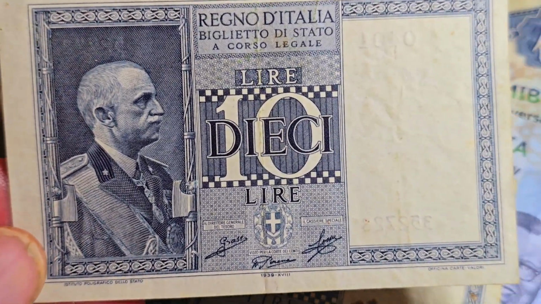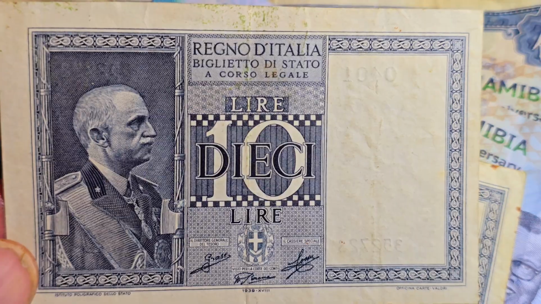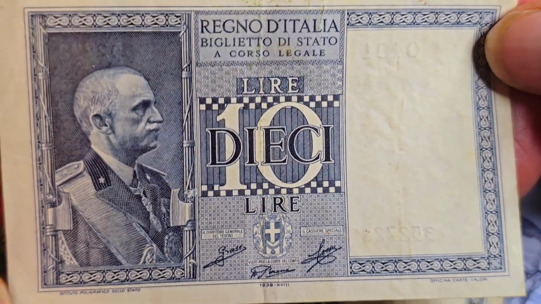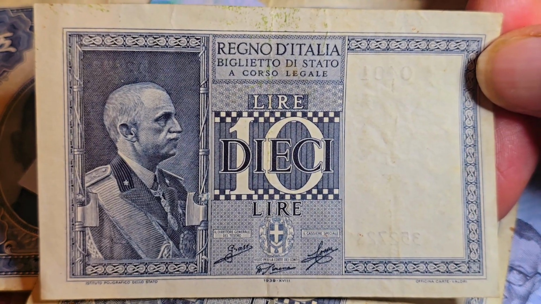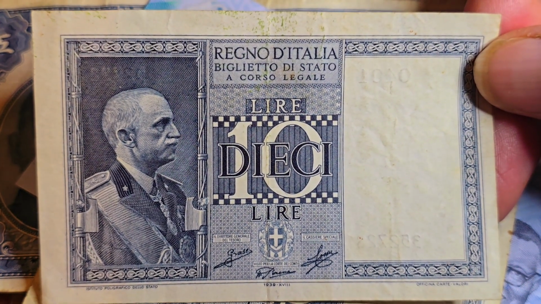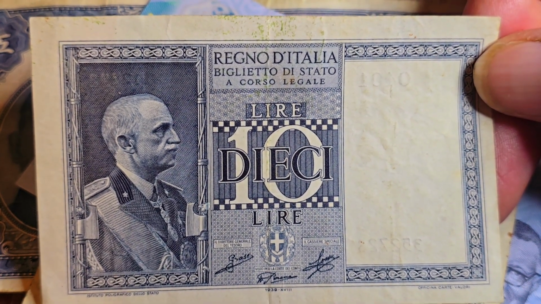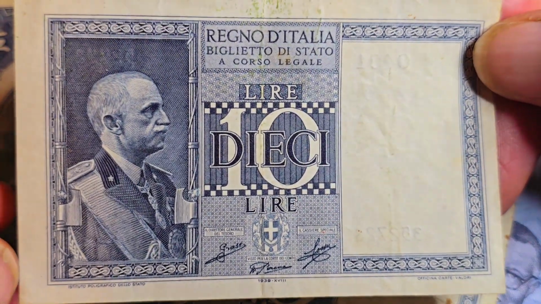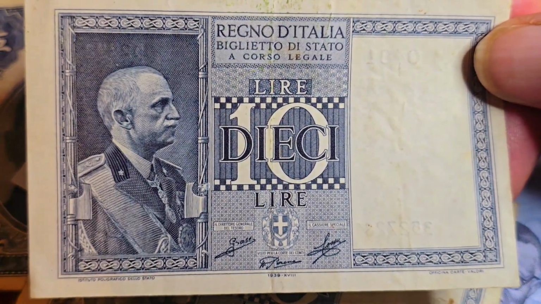This one, you would need to divide 118 by 56, gives you $2.10 per lira. So each lira has a purchasing power of $2.10 now. And if you times it by 10, you've got $21. So this had a purchasing power of $21.